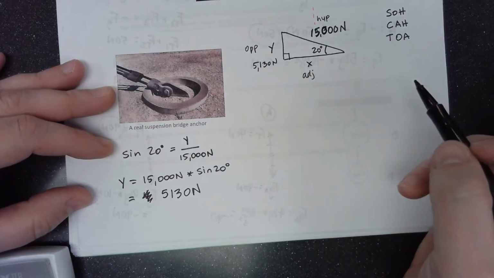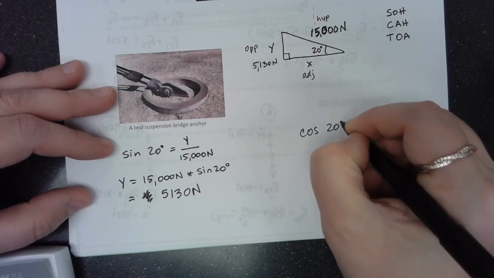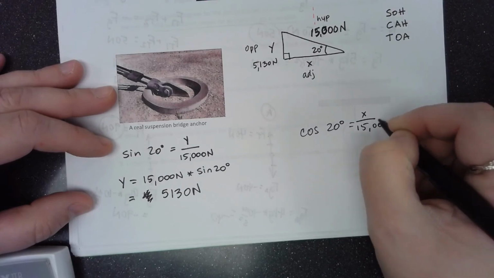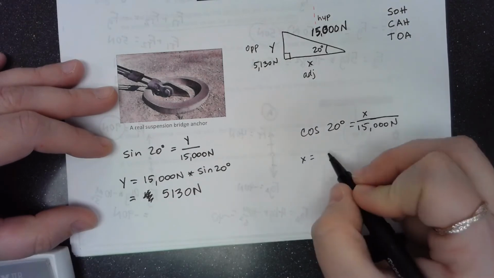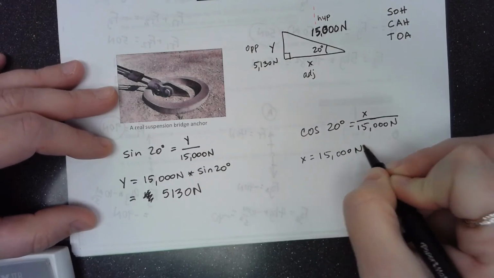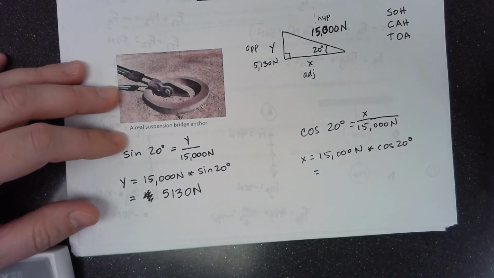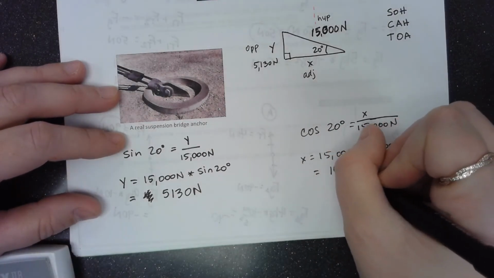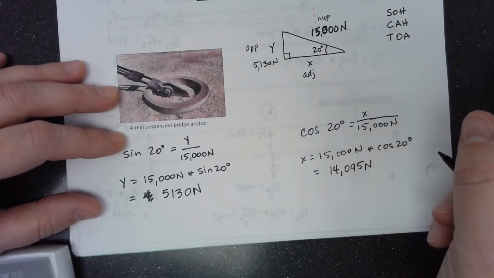And then for the x side, since it's the adjacent and the hypotenuse, I'm going to use cosine. So the cosine of 20 degrees is equal to x over 15,000 newtons. To solve for x, I'm going to multiply both sides by 15,000. So x is going to be 15,000 newtons times the cosine of 20 degrees. I got 14,095 newtons. That seems like a lot.